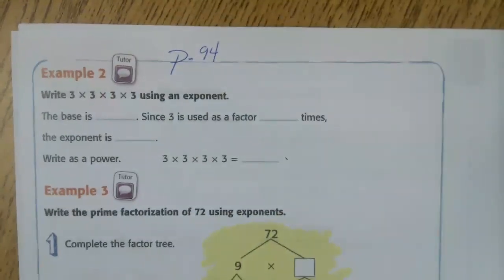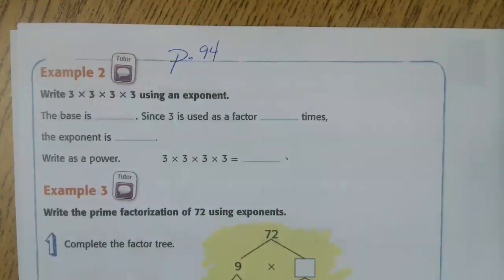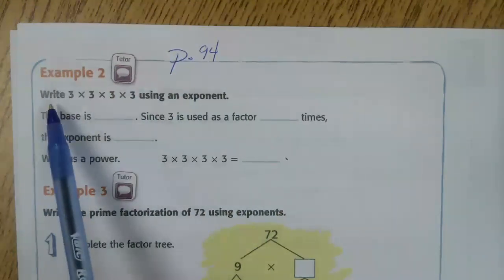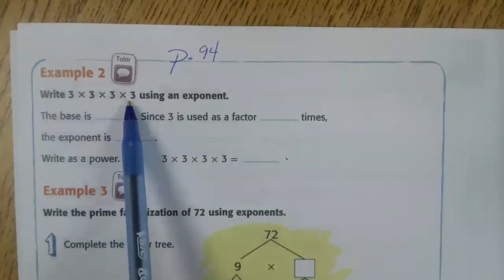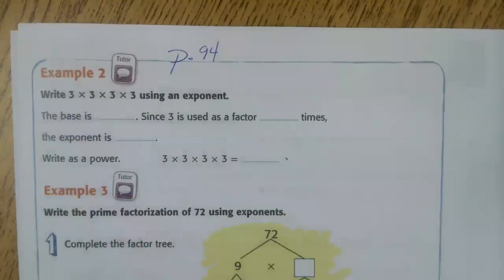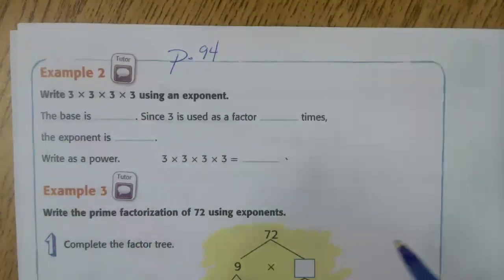So here's an example of a problem you might see when working with exponents, bases, and powers. So it will say, write 3 times 3 times 3 times 3 using an exponent. So that means, here's what we have to do.